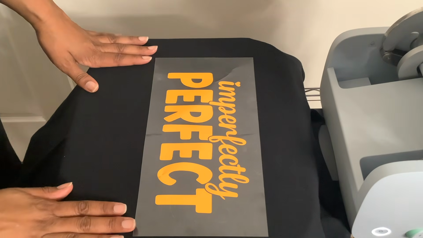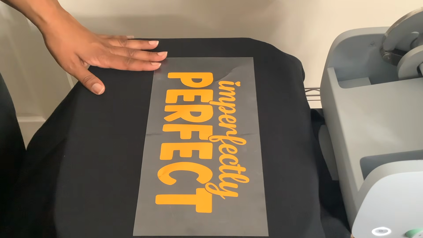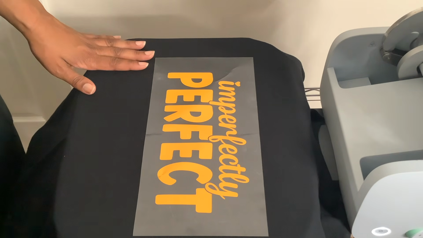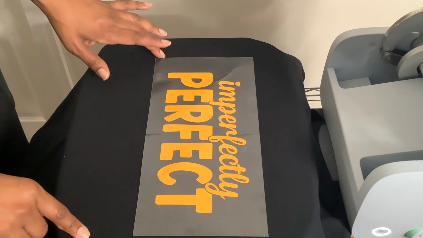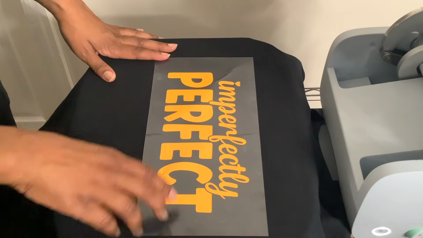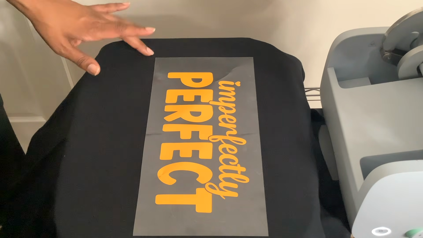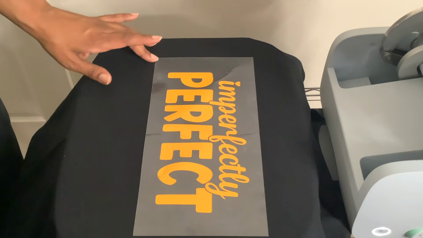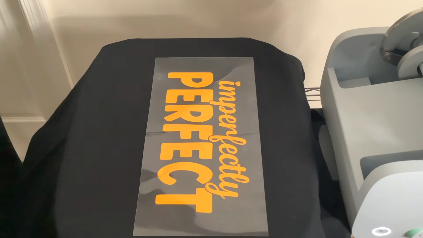Here I am at the heat press, and I have my HTV layer already placed on the shirt. The shirt was lint rolled and pre-pressed to remove any moisture. I have my design placed on my shirt about 3 inches down from the bottom of the collar, and I am going to press this layer at 305 for 15 seconds.